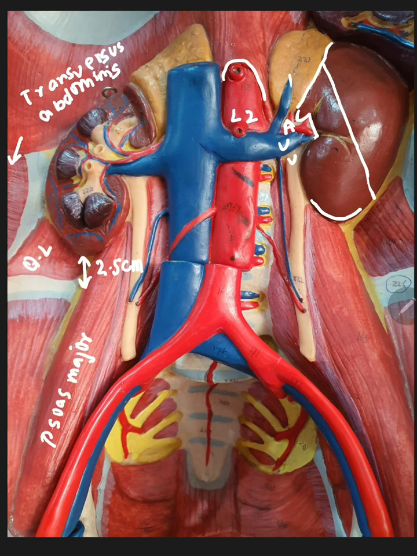Talking about the renal vein, on the right side it empties directly into the inferior vena cava, whereas the left renal vein, before emptying into the inferior vena cava, also receives the suprarenal vein and the gonadal vein. This is the suprarenal vein, and this one is actually the gonadal vein. This is the renal vein. The lymph from the kidney drains into the lateral aortic nodes at the level of L2 vertebrae.